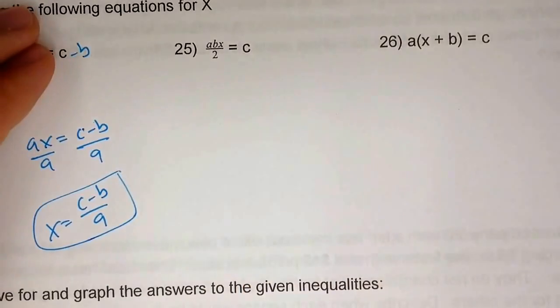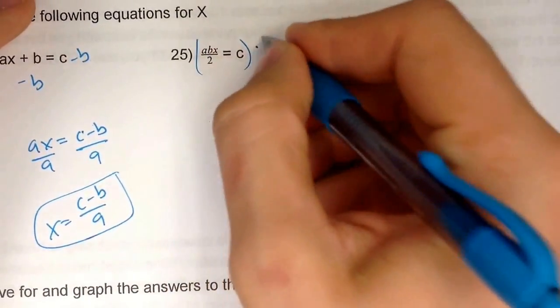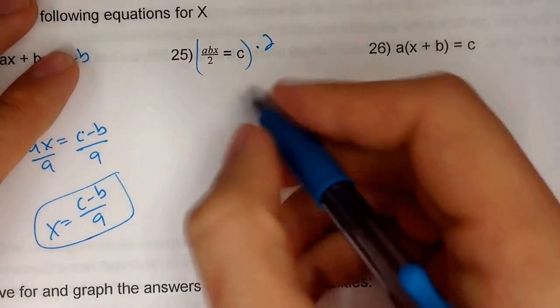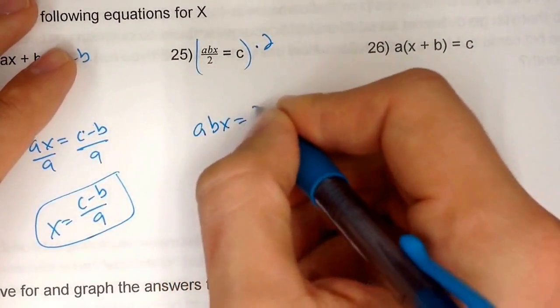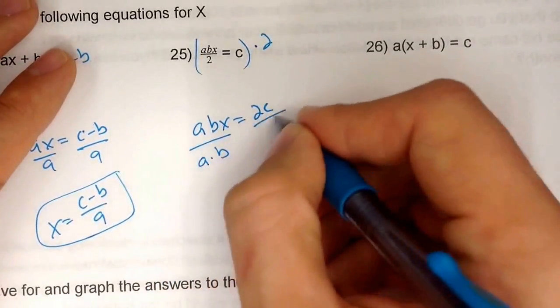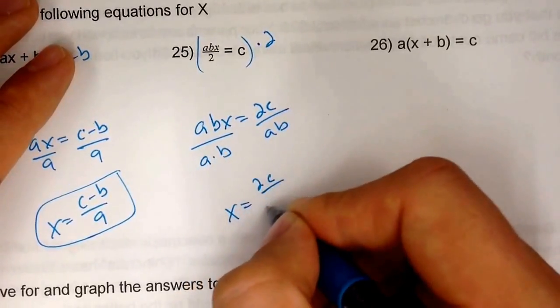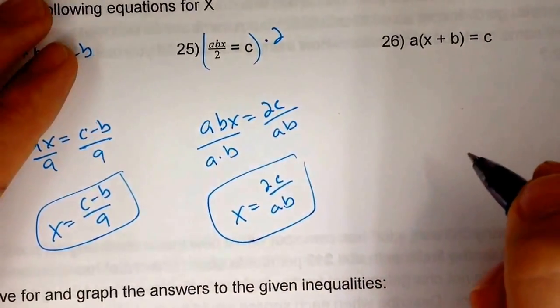When I look at 25, the same process. The first thing I'm going to do is multiply by 2 because my x is being divided by 2. Everything else stays the same except for that 2 is now on the other side. I've got a times b multiplied by my x, so I'm going to divide that ab off. It's the same process that you would use to solve with a number.